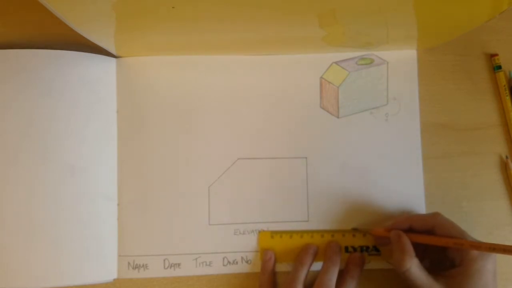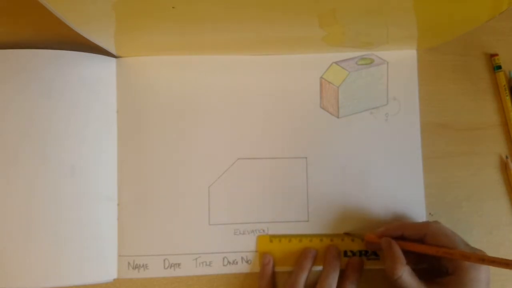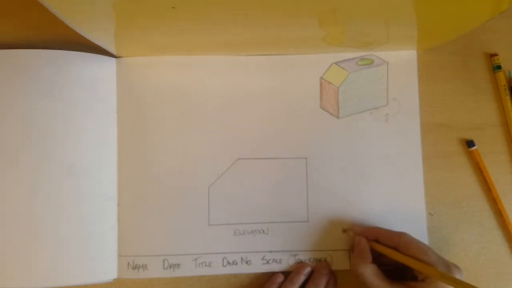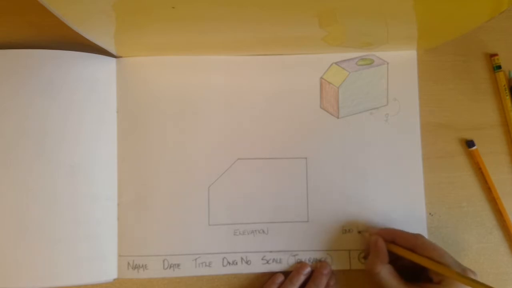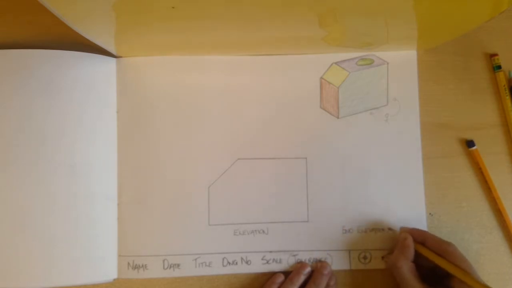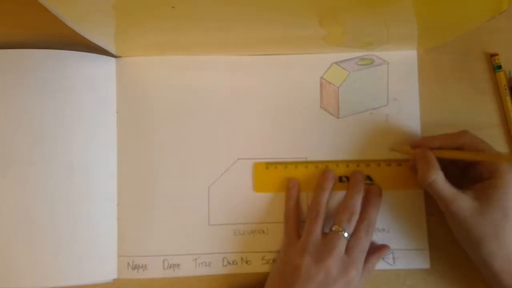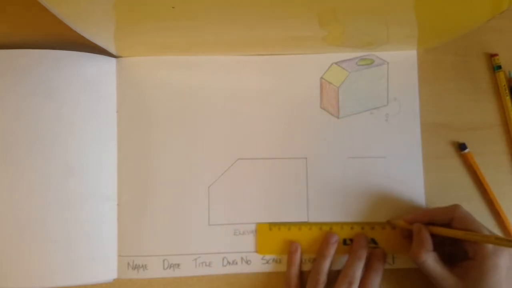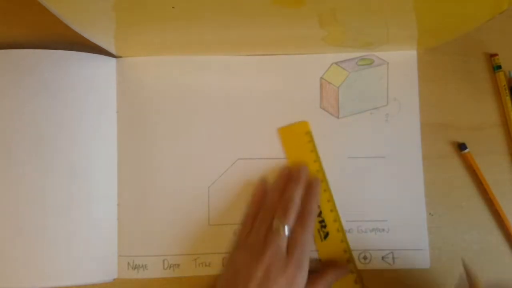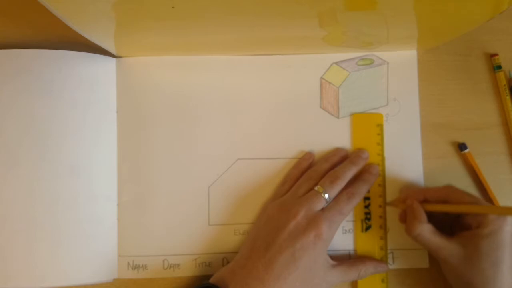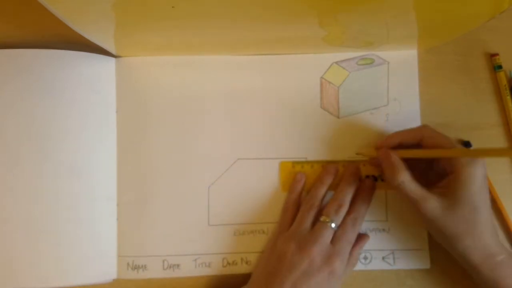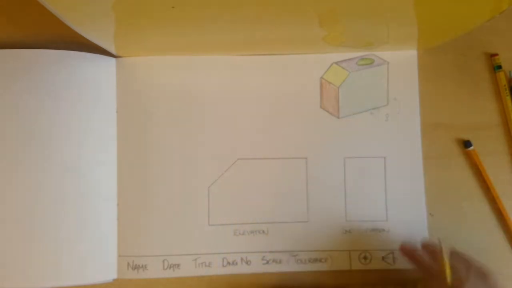So again, what I'm going to do just now is put in the label for this view, which is your end elevation. So now that the drawing is complete and I'm happy with it, I will again, using my outline, continuous thick, outline the information or the visible edges, what I can see. And just make sure that that is all tidied up there.